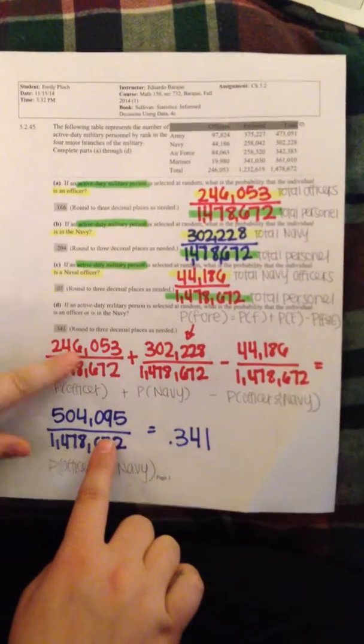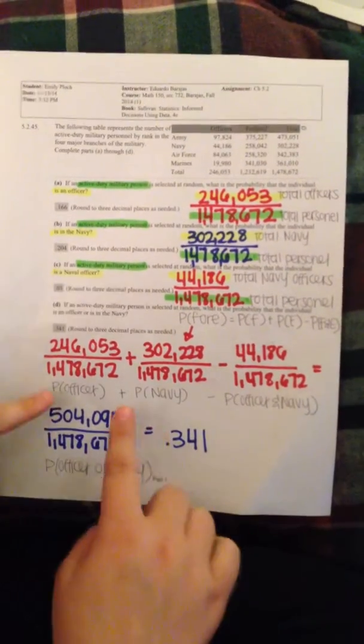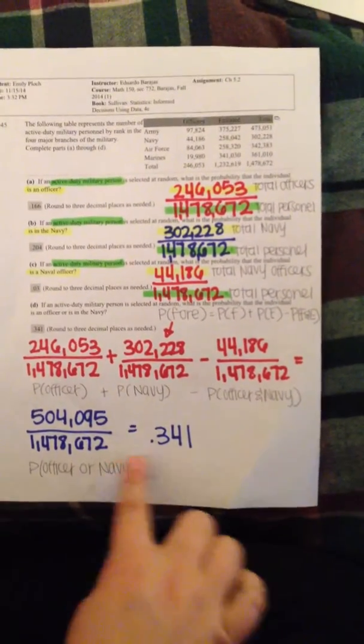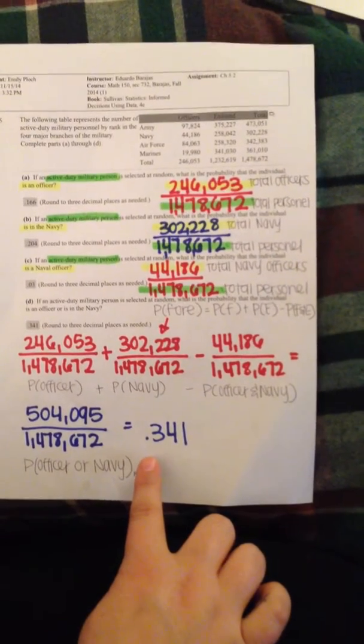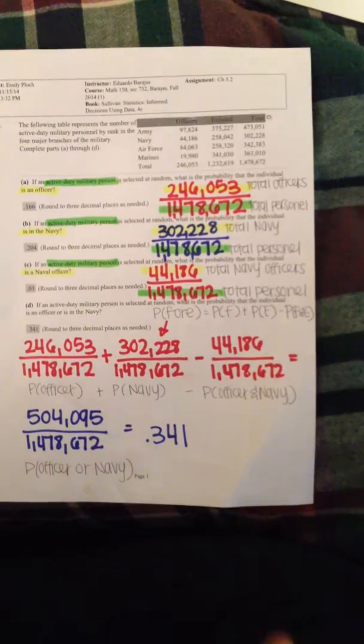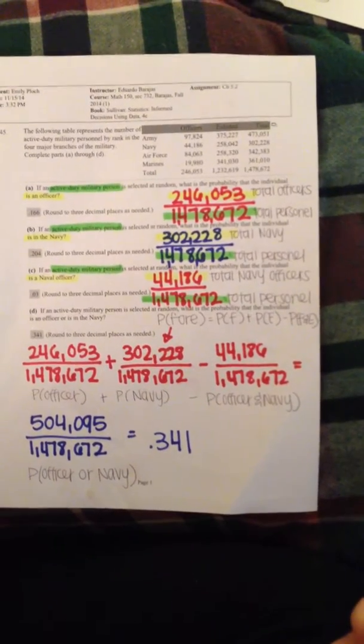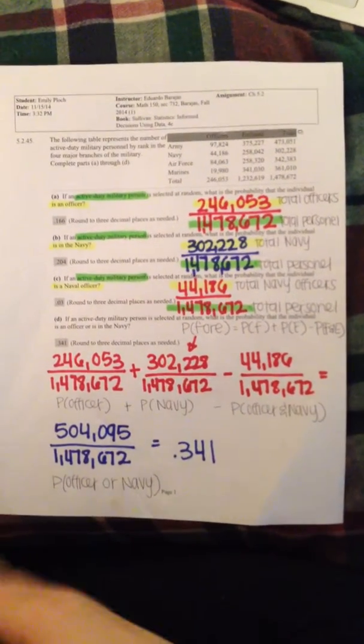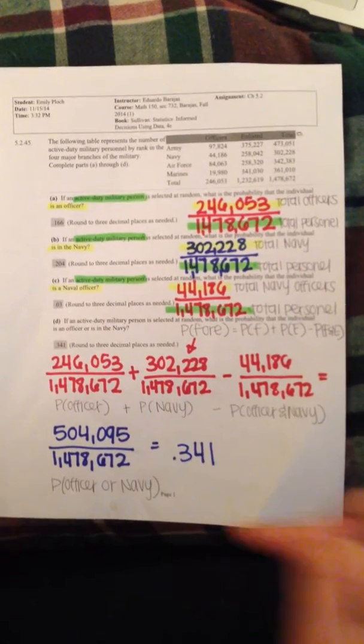504,095 over the total population. So then you'll just divide those two and you get a probability of 0.341, or 34.1% chance of selecting an officer or a Navy personnel out of the total population.